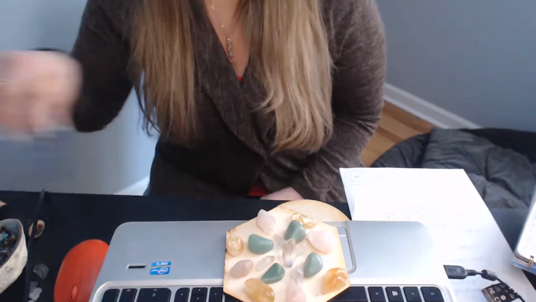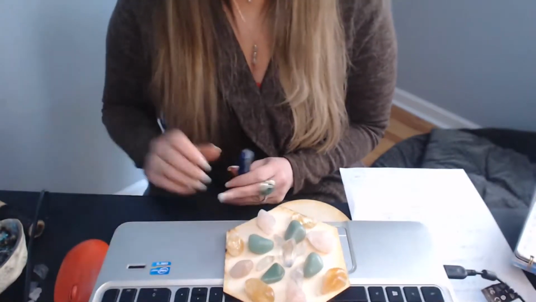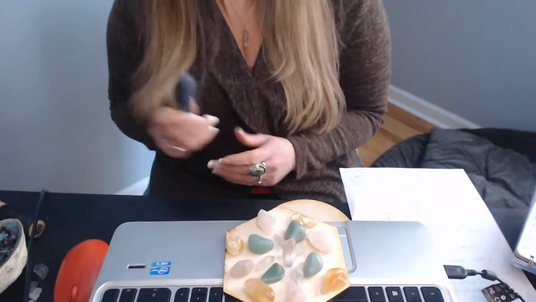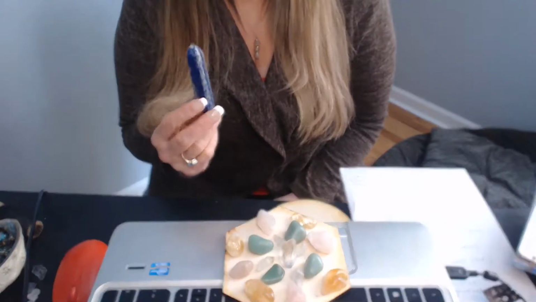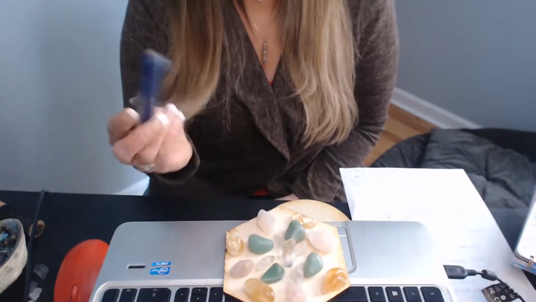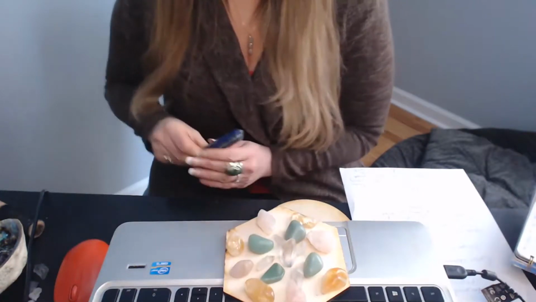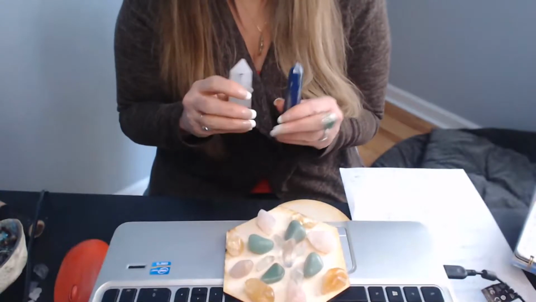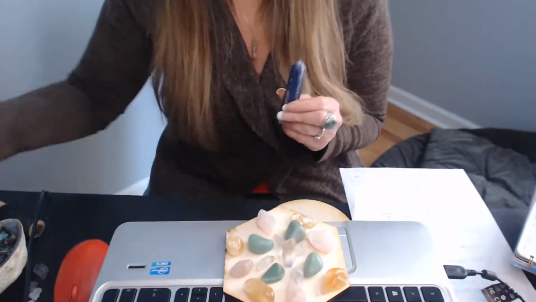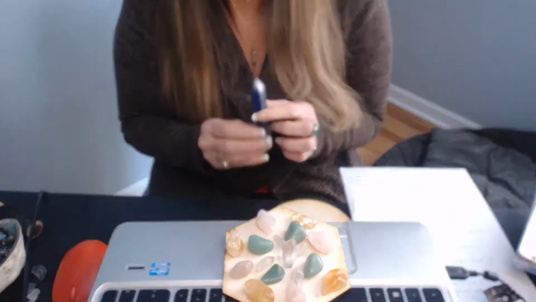Okay, next step. So you've got your candle lit. You're going to need to have this, I'm going to call it a wand. It's just like this middle one, but it's a bigger one. It could be any kind of crystal. I've got several different ones, but they tend to be bigger. I'm just going to call it a wand. So the wand is actually the activator.